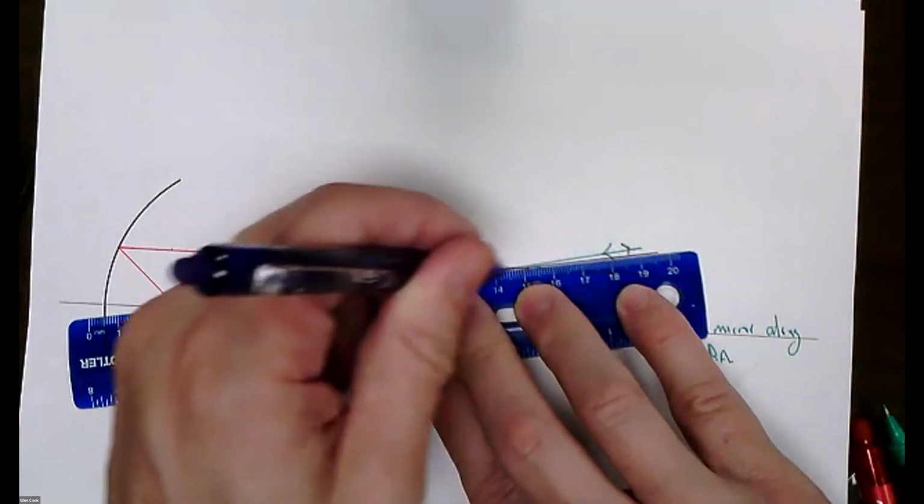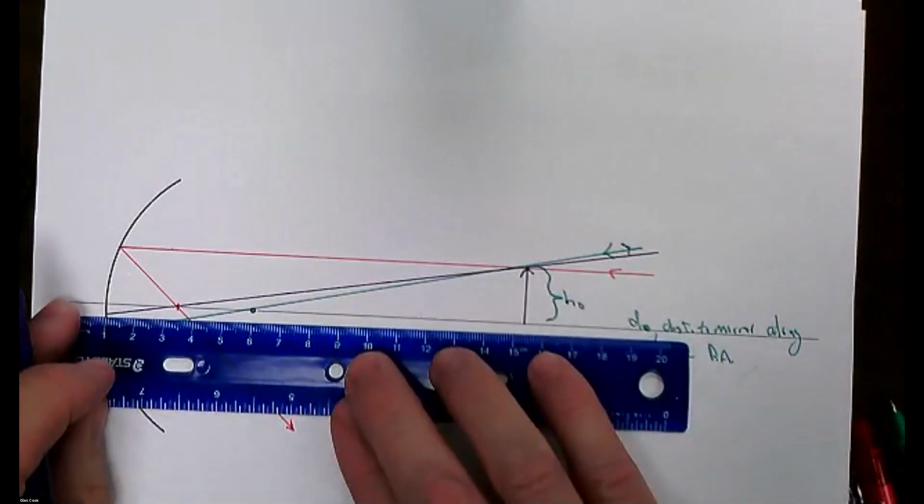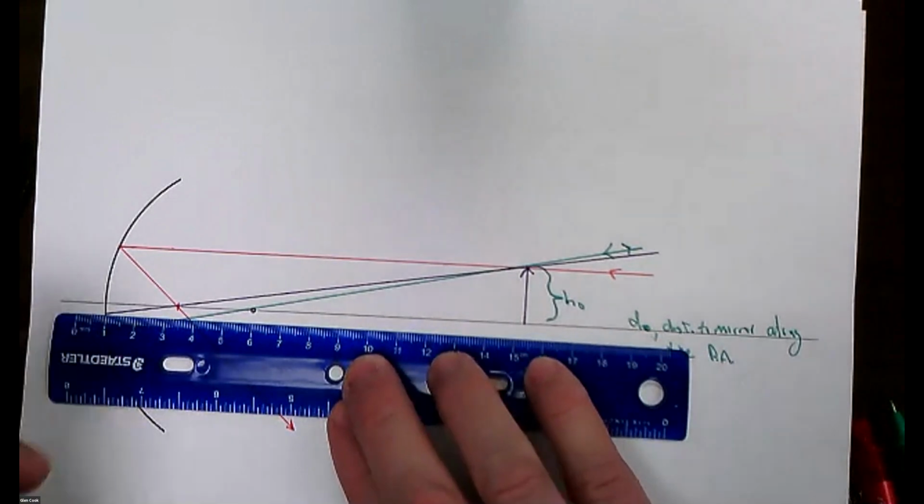If you look at where it is on the back end, it goes in through F, reflects out, and comes out parallel to the principal axis.